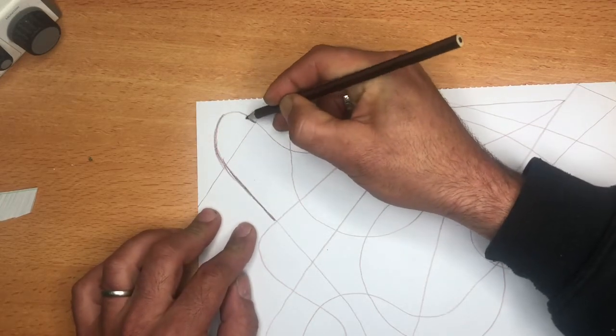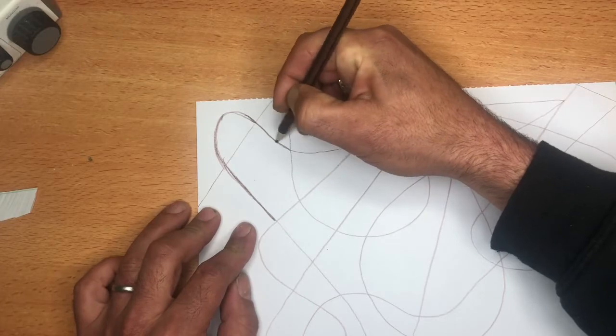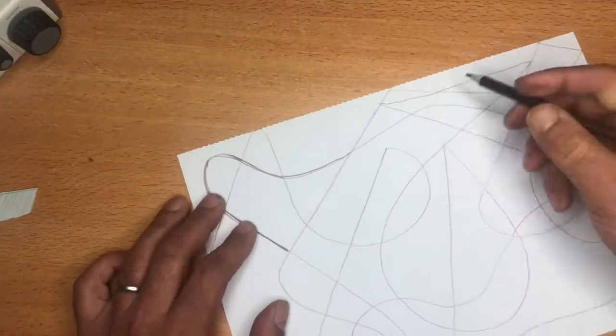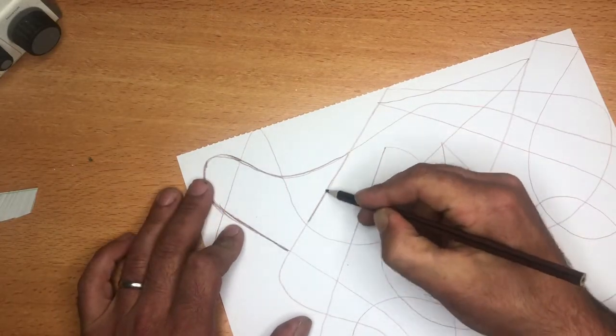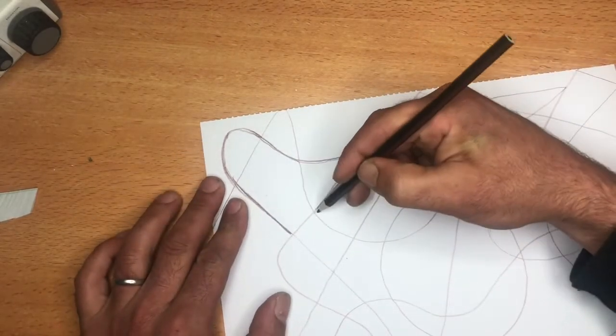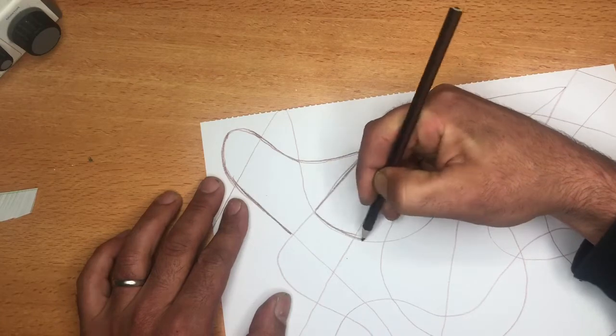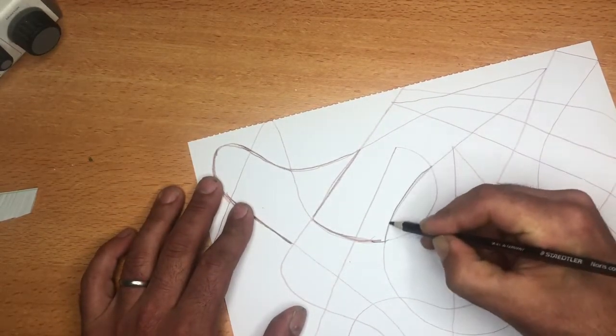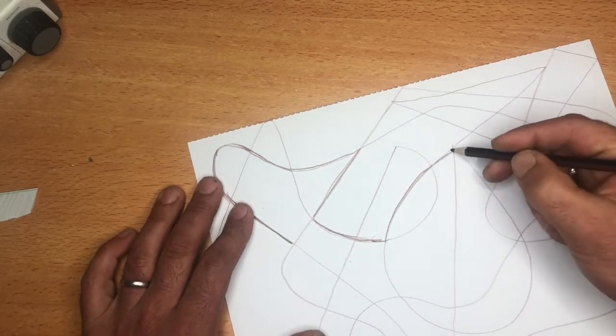So I'm going to take this bit around here. I'm going to take this bit, I think. Might come back down here. Take this curvy bit. I'm going to take this bit. I don't want to make it too big.